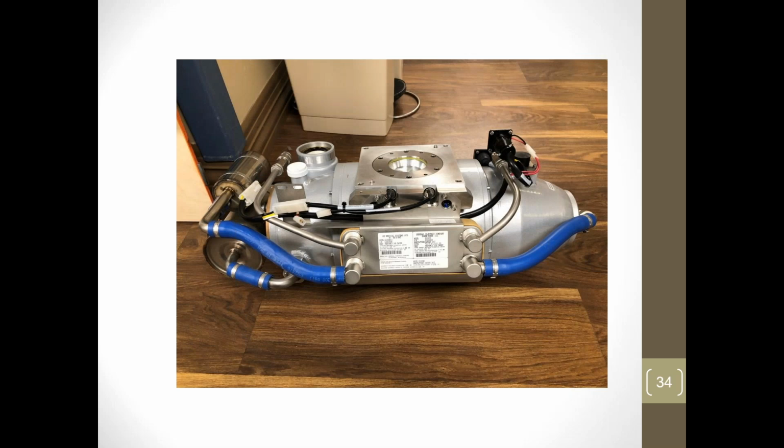Then here's the tube without anything on it. For those of you that have been in X-ray, here's your cathode, and then your anode's tucked back over here. These guys here weigh about 250 pounds. So not fun to mess with if they don't behave themselves.